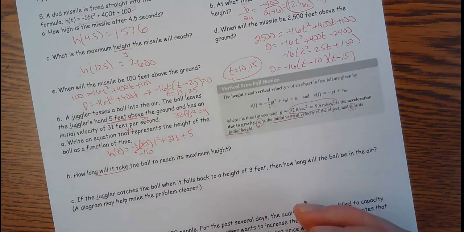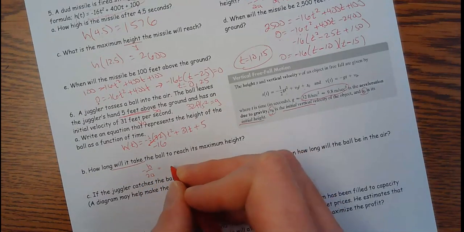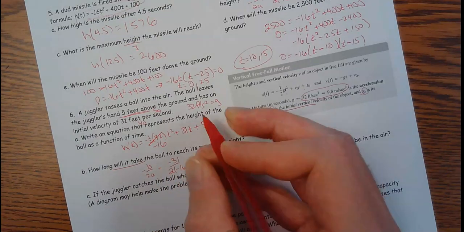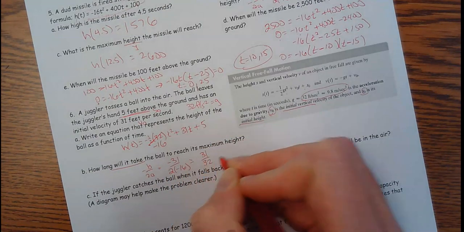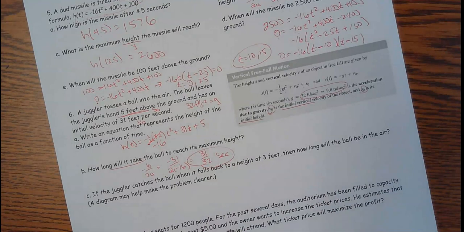how long will it take? Time is the x coordinate. So that's negative b over 2a. So negative 31 over 2 times negative 16, so it'd be 31 over 32 seconds. I'm not even going to divide that, I just leave it like that. So that's how long it would take to get to the maximum height.